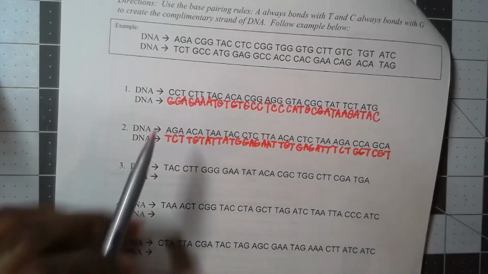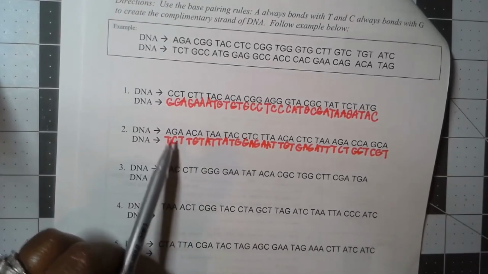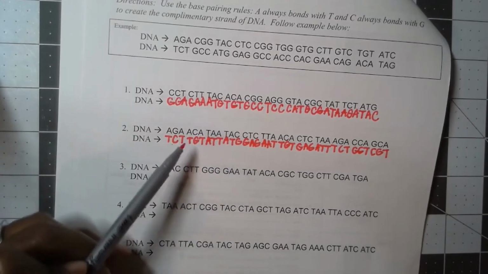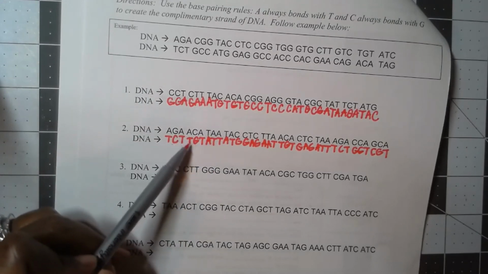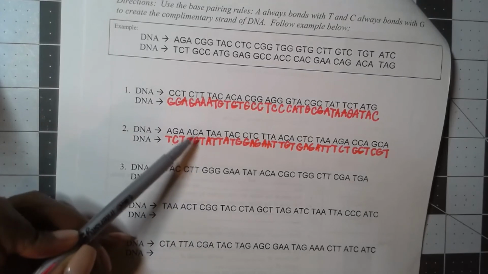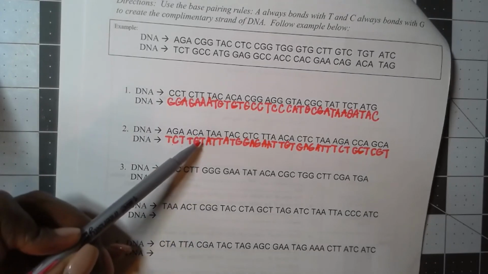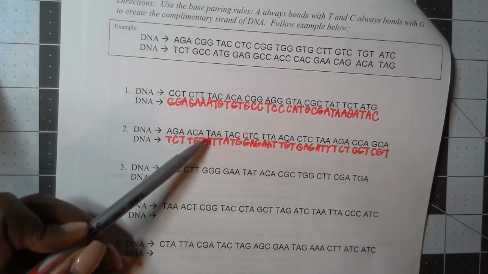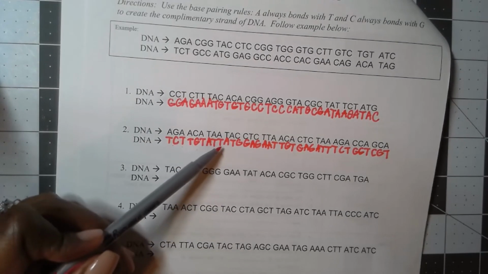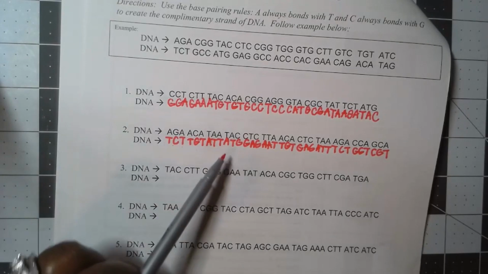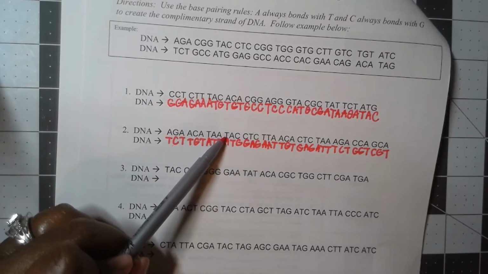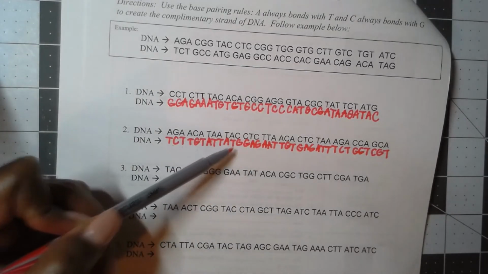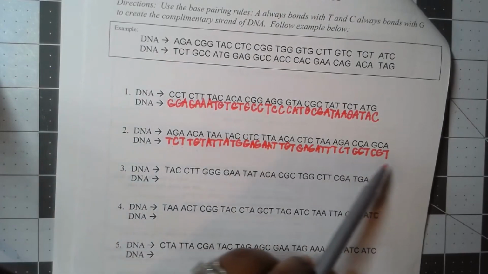Here is the answer. T, C, because we're pairing with a G. Another T because we're pairing with an A. An A because we're pairing with a T. A G because we're pairing with a C. A T because we're pairing with an A. An A because we're pairing with a T. I've got two T's because we're pairing with two A's. I've got an A because we are pairing with a T. My next letter is an A, so that gives me a T as its partner, and so on.